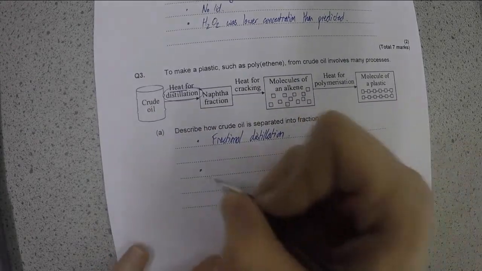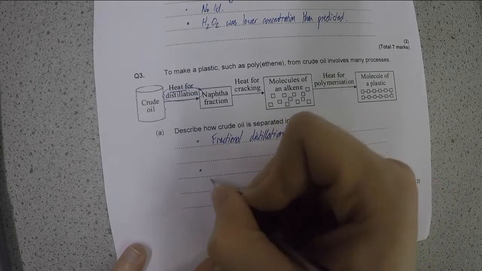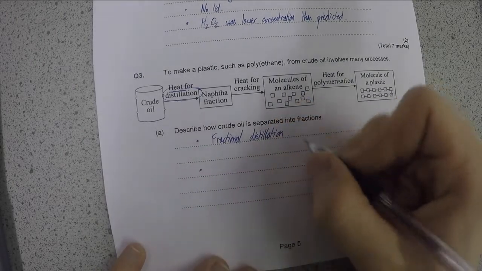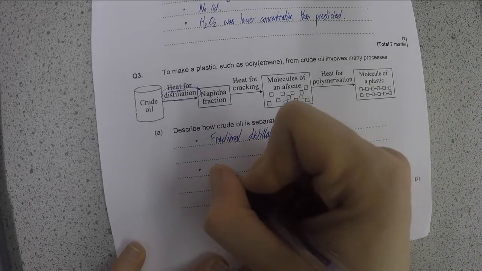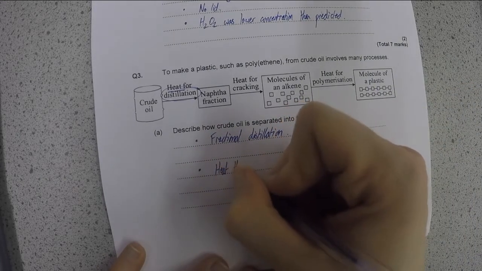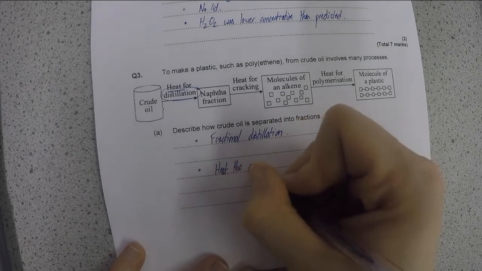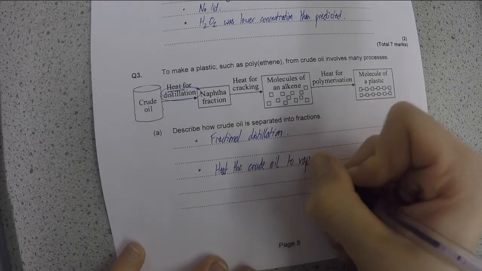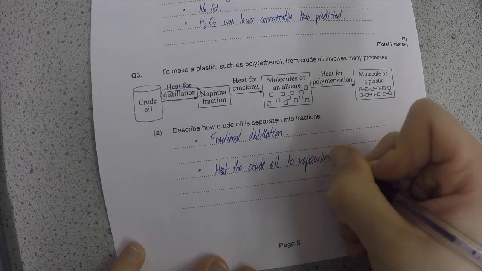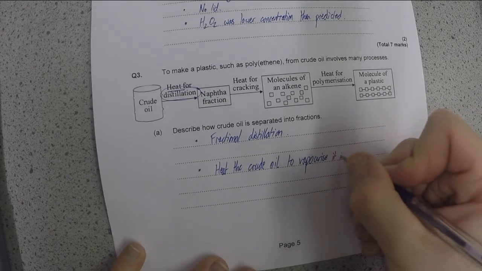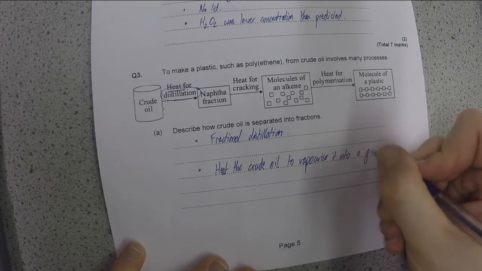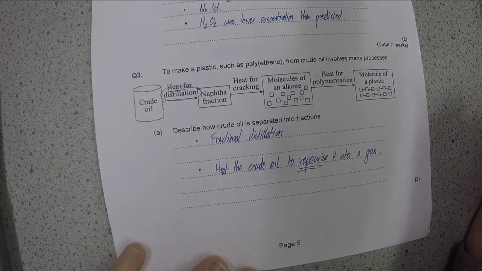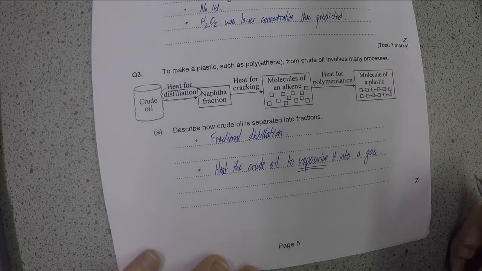So the first thing that happens is all of the crude oil is vaporized or turned into a gas. So heat the crude oil to vaporize it into a gas. The key word here, vaporize, gets us a mark.